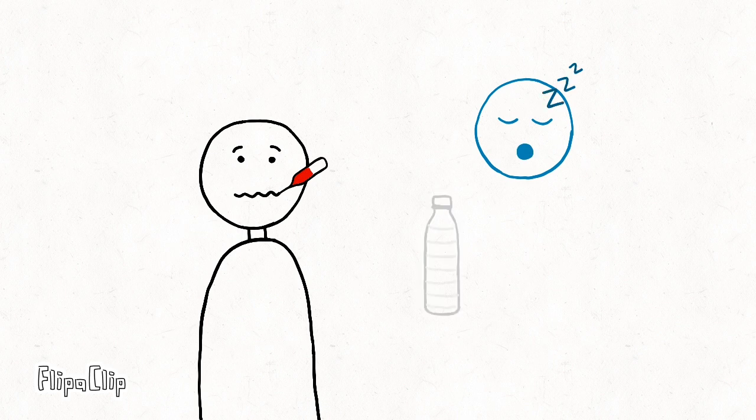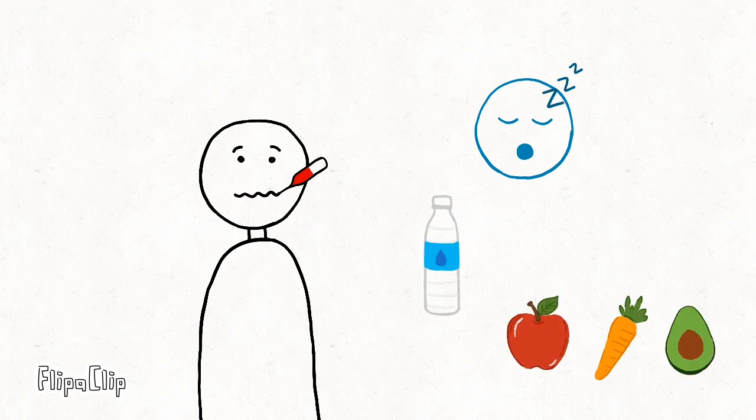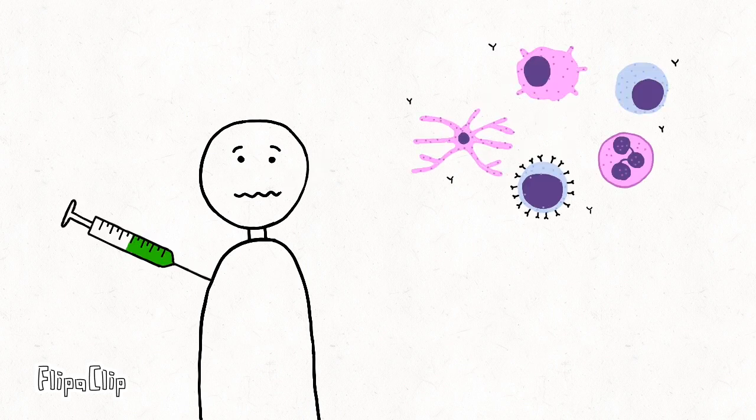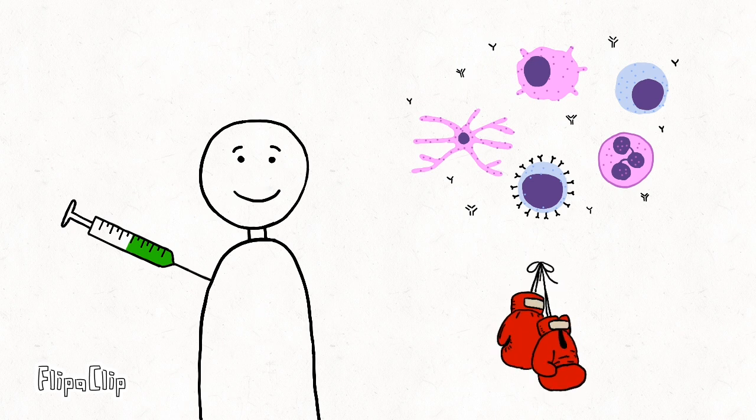But unfortunately, if a viral infection does take hold, in most cases it just has to run its course and the immune system can typically handle it. When we're sick with a viral infection, we're supposed to be getting lots of rest, staying hydrated, and eating nutritious foods to help our immune systems out. This is why we get the annual flu and COVID vaccines, to help train our immune systems to fight these viruses better when we do encounter them.